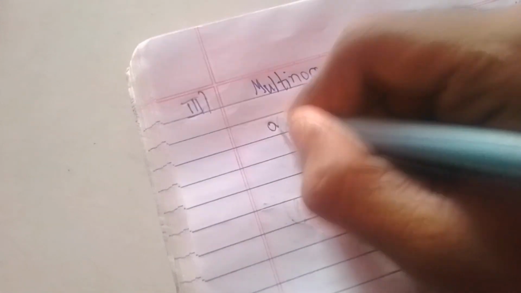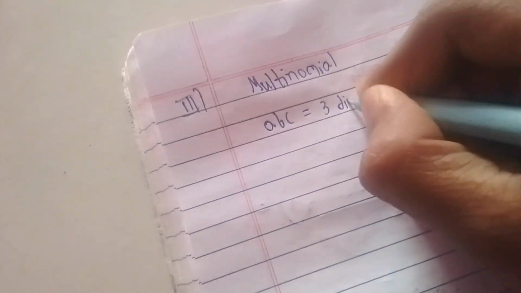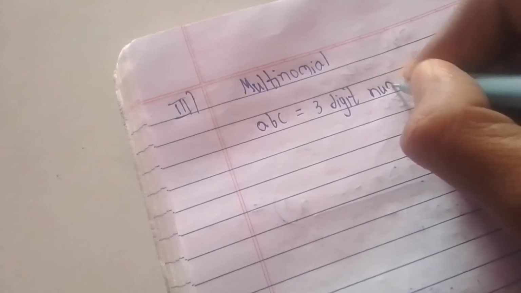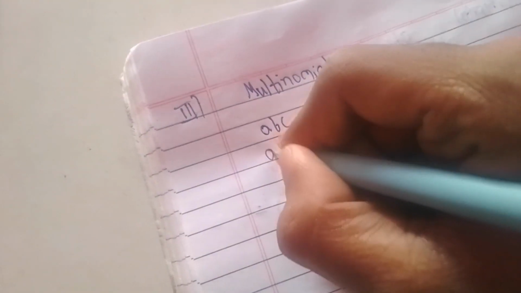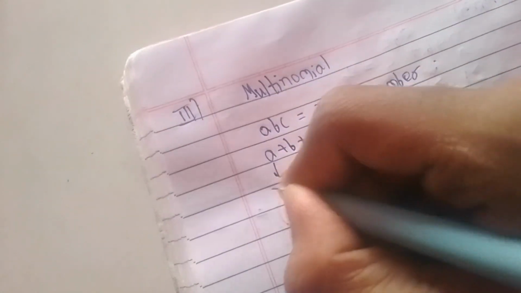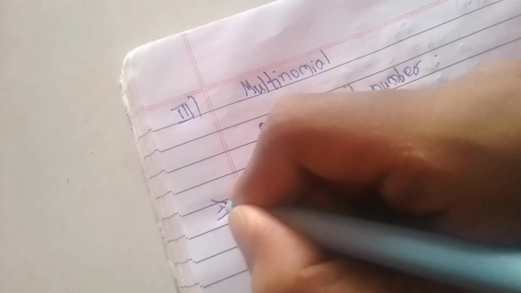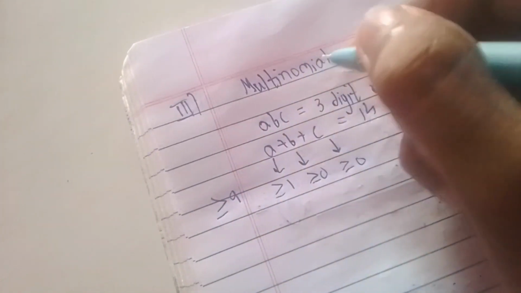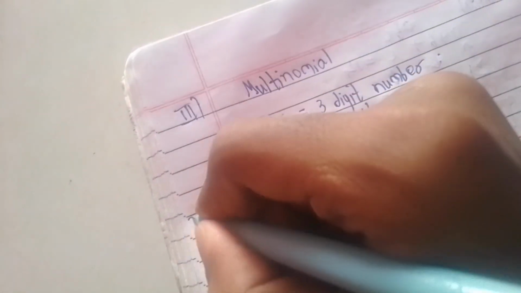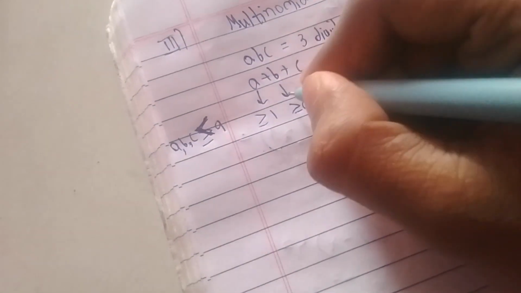So we were given a number ABC, that is a 3-digit number, and a plus b plus c is equal to 14, given, and a is greater than or equal to 1, b is greater than or equal to 0, c is greater than or equal to 0, and each of the individual a, b, c are less than or equal to 9. A, B, C all are less than or equal to 9. So these are the conditions.